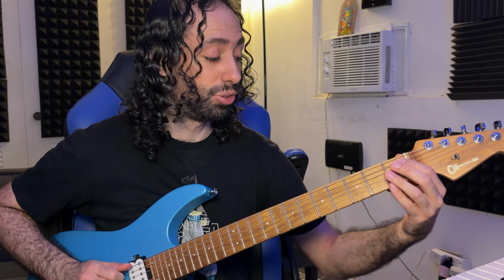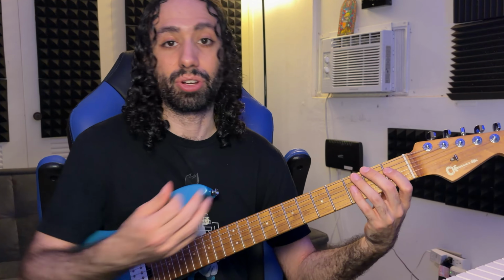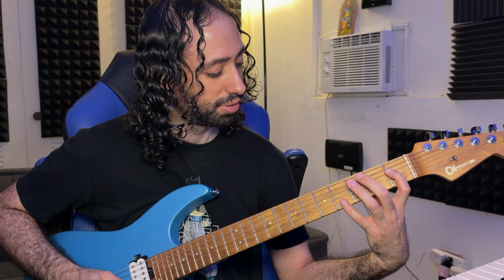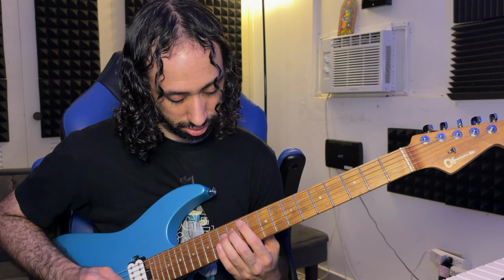And then what's the next note on the circle of fourths? That's E flat. So what's nearest E flat to where we were just now? That would be E flat over here. So again, you go up the neck. And so on and so forth across the entire circle of fourths.